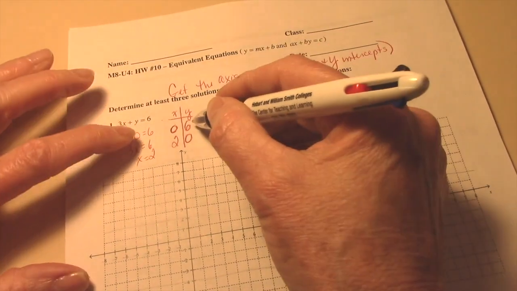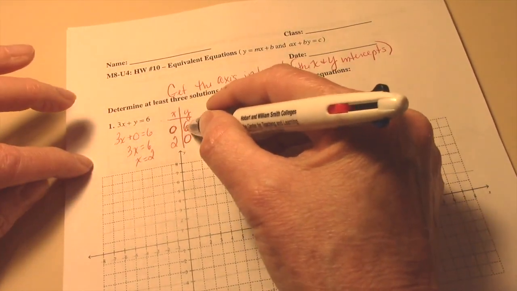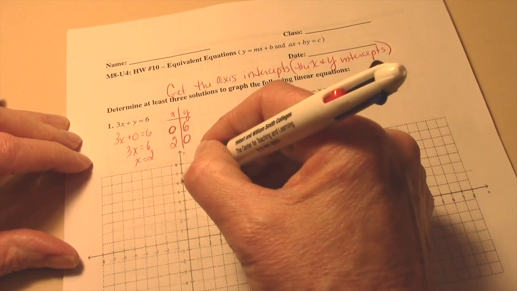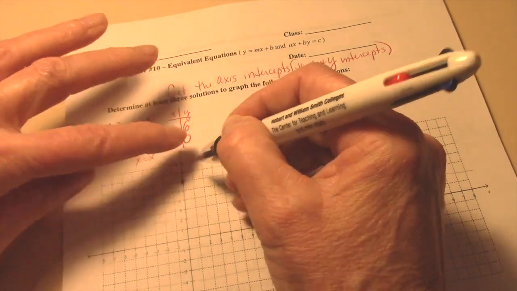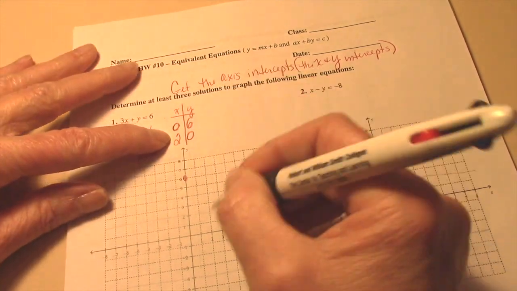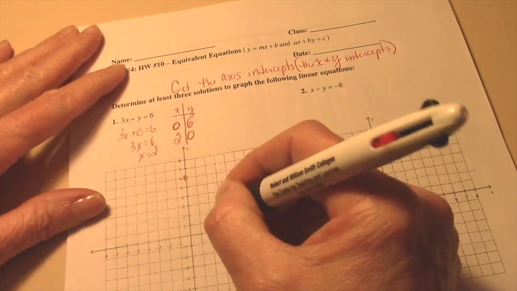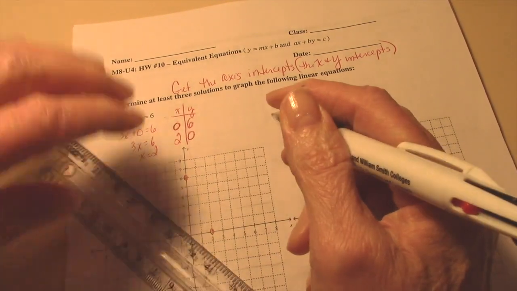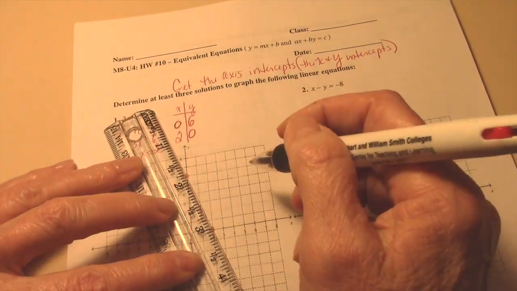So I'm going to graph what are called the intercepts. 0, 6 means you go up here. 0 means go no place left or right, just go up to 6. 2, 0 means go over to 2 and don't go up or down. There you go. Isn't that enough to make a line? Yes, it is.